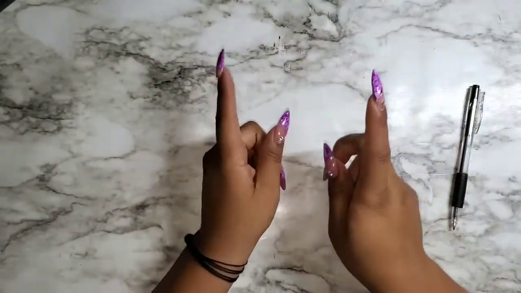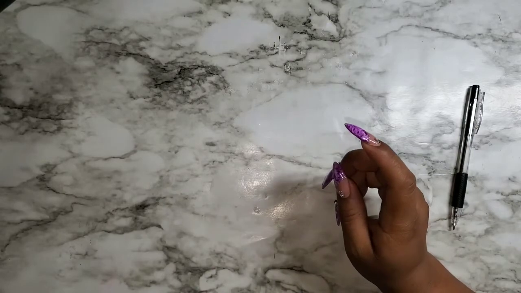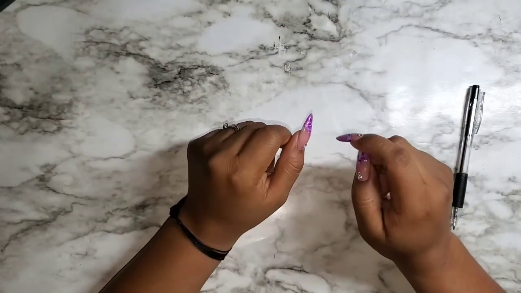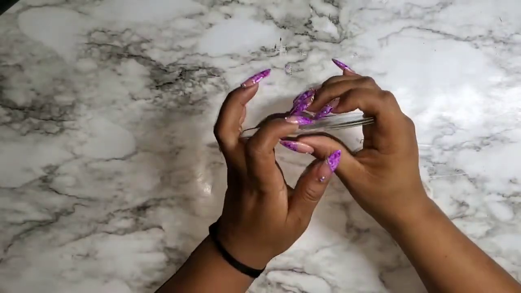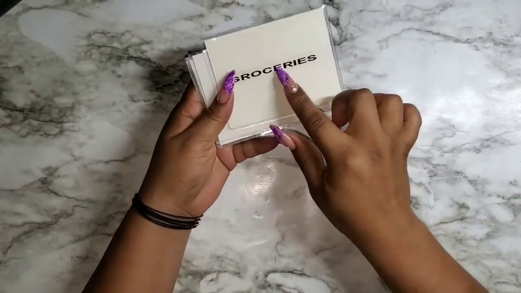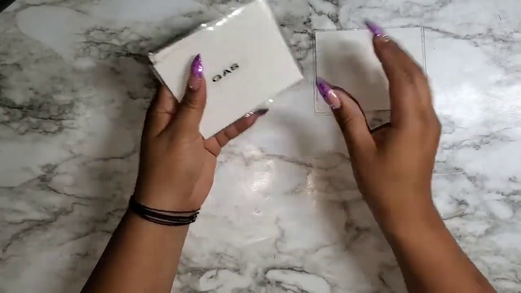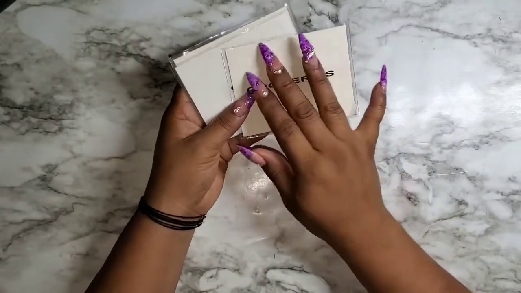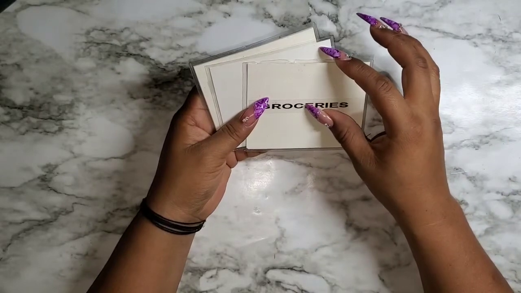For my cash envelopes, I do have a few changes as well. So let me go ahead and grab those really quick. Alright, so here are my cash envelopes. And as you guys know, I have my groceries, my gas, and these two are the only ones that I do take the money out from, these two envelopes particularly.